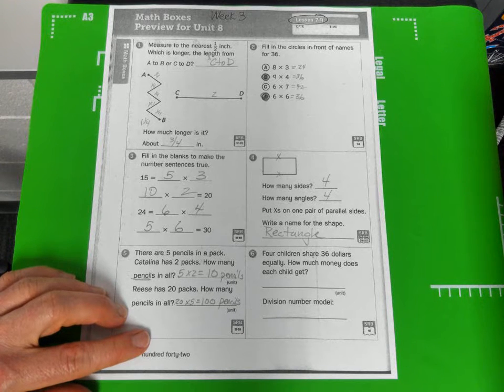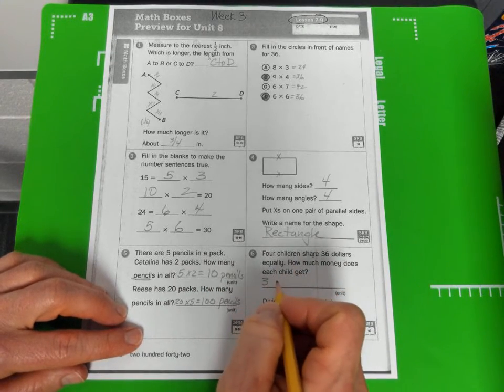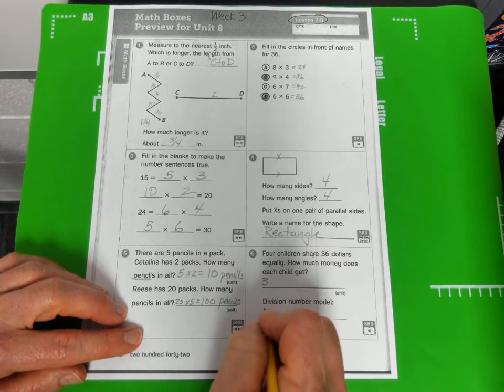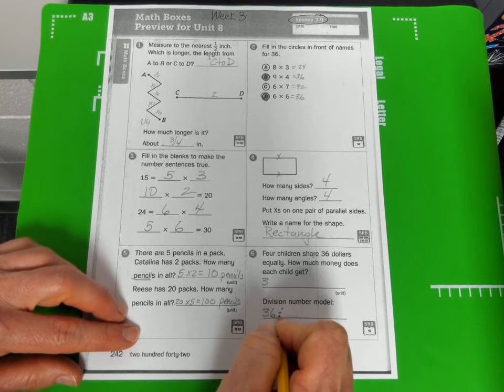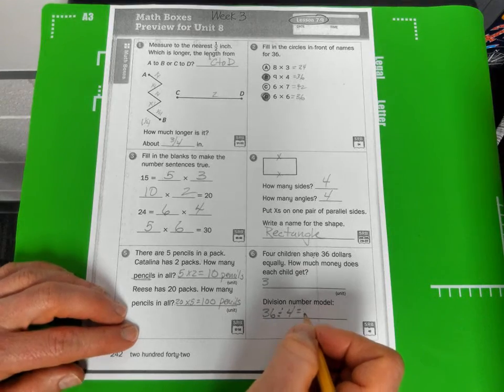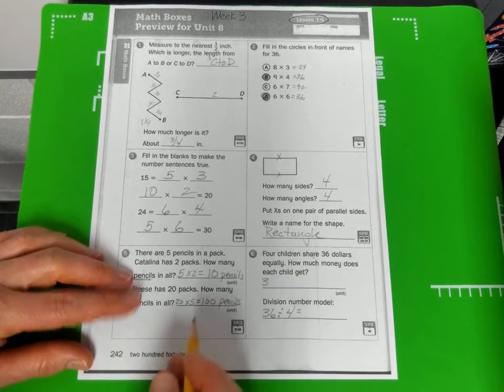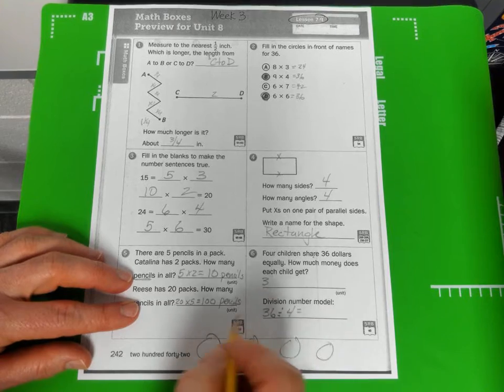4 children share $36 equally. How much money does each child get? So you're going to do, here's our division number model. 36 divided by 4 children equals, well, let's try it. Let's do 4 circles and do 36.